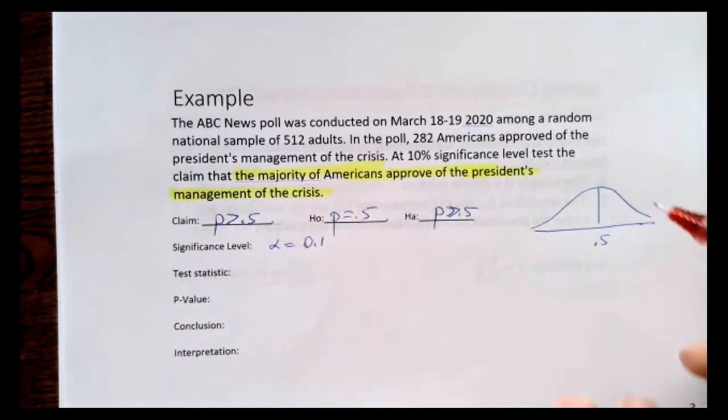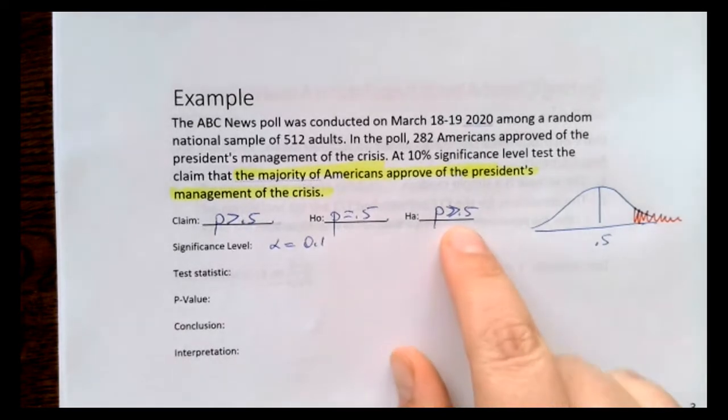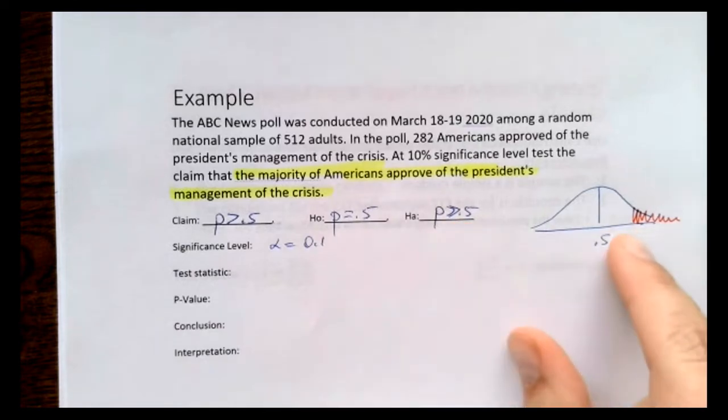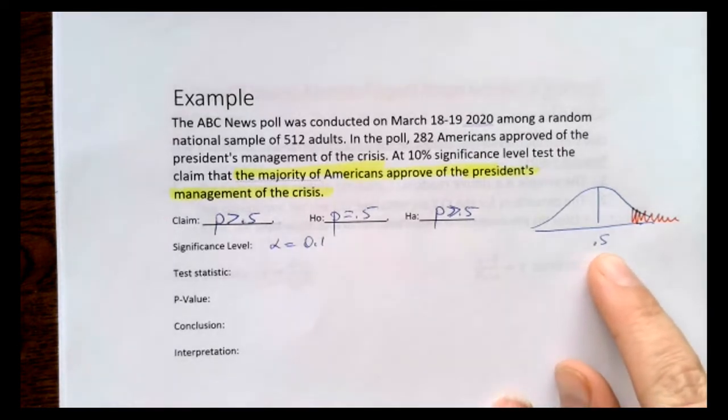So let's think about it logically. If P is greater than 0.5, then your test statistic, the information from the sample, should be greater than 0.5, and not just greater, but significantly greater.